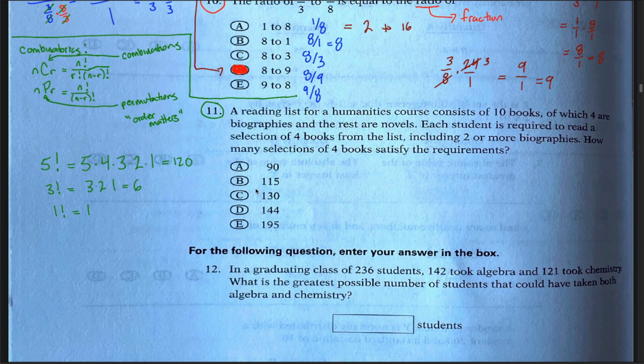But even now, it's a little bit tricky. So we have a reading list for a humanities course that consists of 10 books, of which 4 are biographies and the rest are novels. Might be worth writing 4 biographies, and instead of the rest, recognize that 10 minus 4 leaves us with 6 that are novels. Each student is required to read a selection of 4 books from the list, including 2 or more biographies. That's kind of tricky.